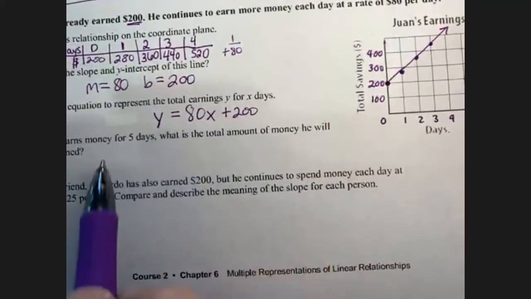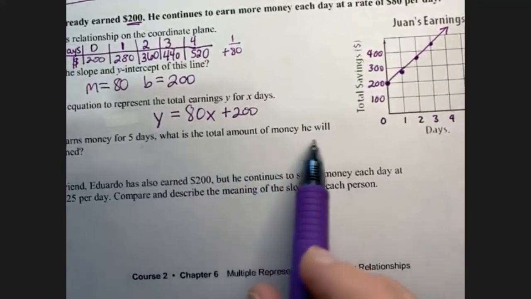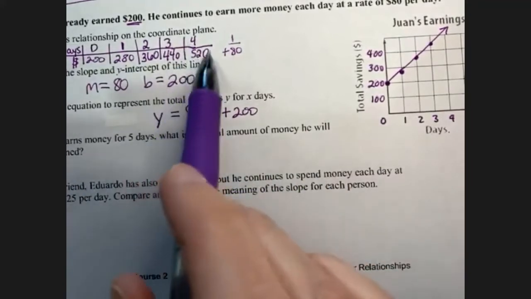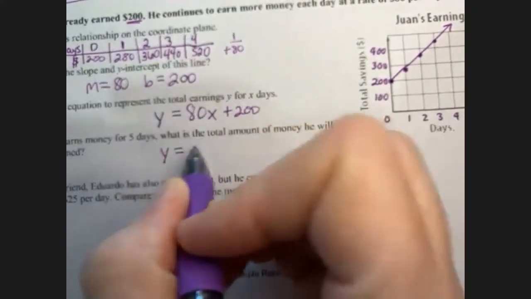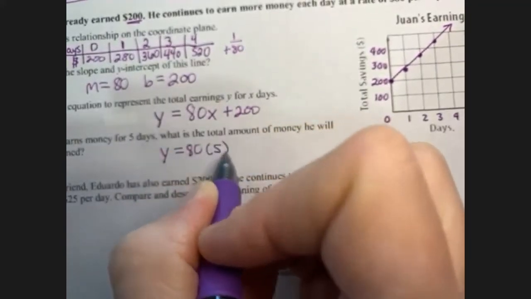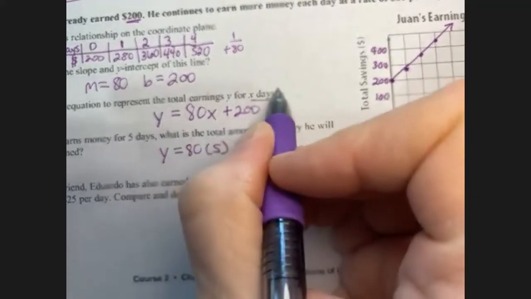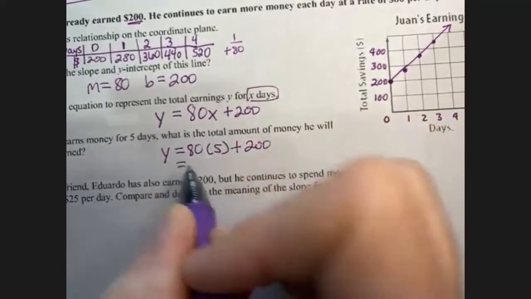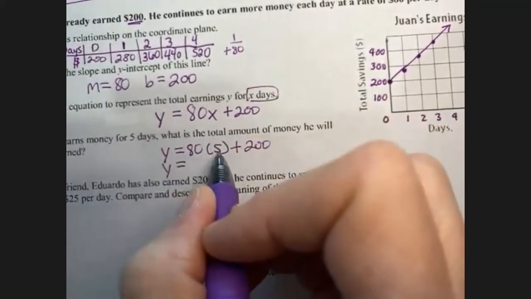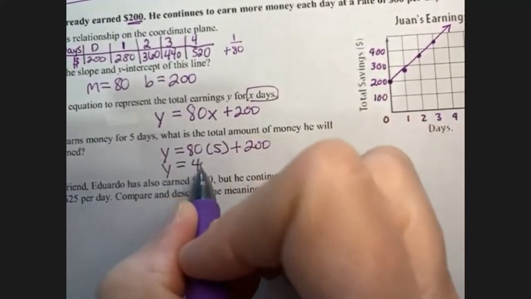If Juan earns money for 5 days, what is the total amount of money he will have earned? And notice we didn't finish the table, and we could have, or we can just plug into the equation 80 times 5, because the X is for days. And then we have to make sure we include the $200 initial fee. So 80 times 5, 8 times 5 is 40 with a 0 behind it.